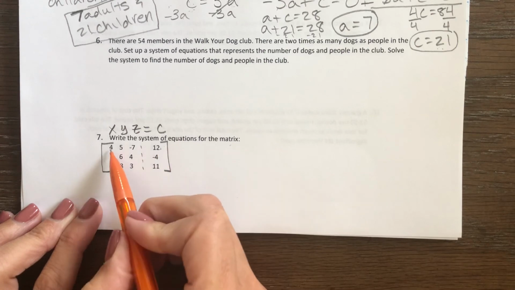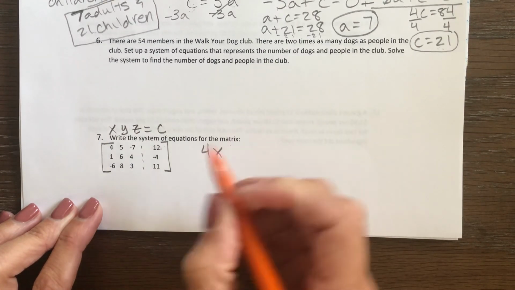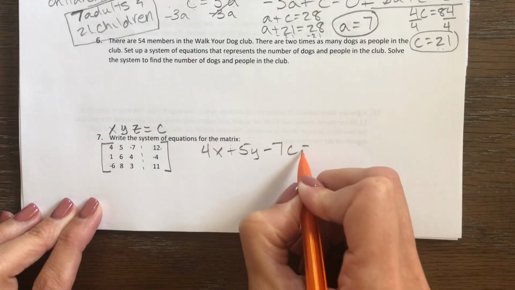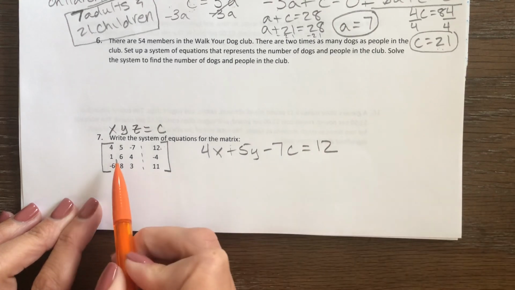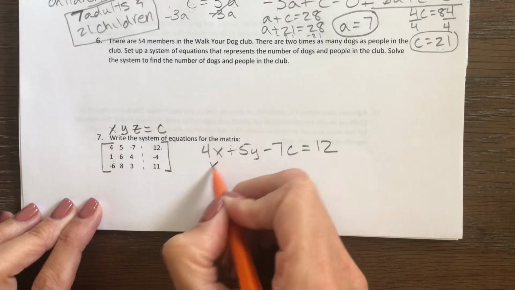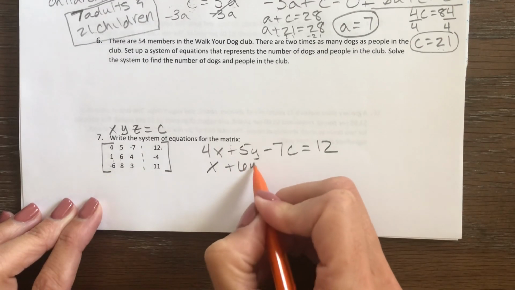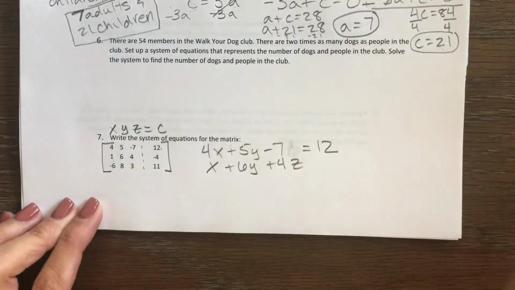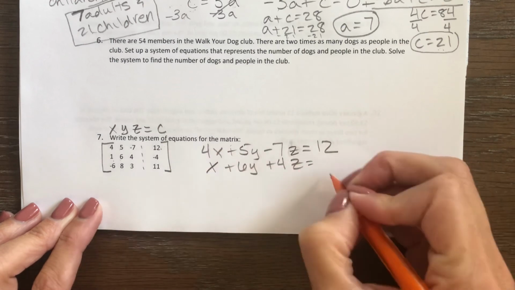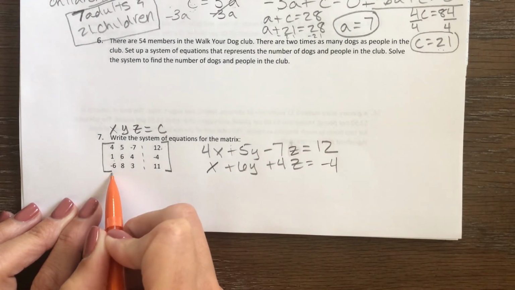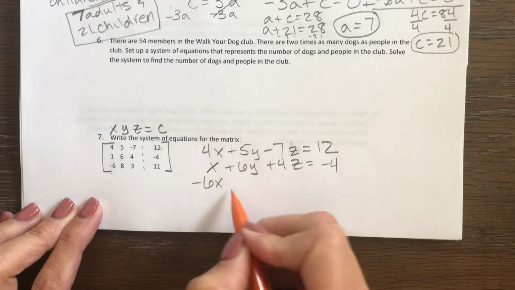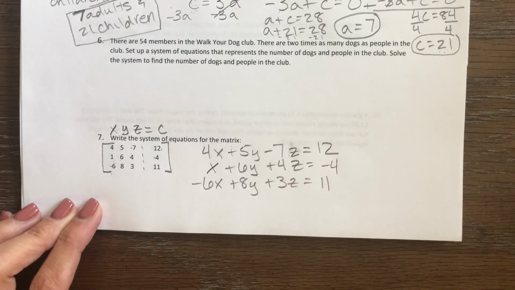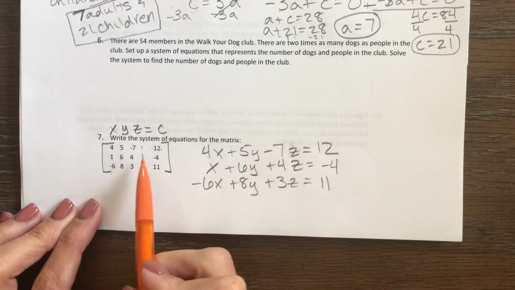So this first row is going to be 4x plus 5y minus 7z equals 12. Then I'll go to the next row. 1x, or just x, plus 6y plus 4z equals negative 4. Then I'll go to my next row. Negative 6x plus 8y plus 3z equals 11. And that's done. So this is my system that represents this matrix.